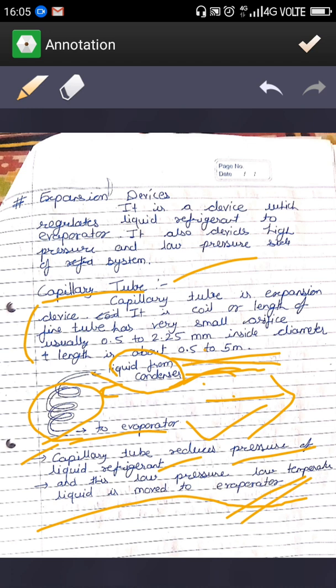Third one, this requires low starting torque to start the compressor. So a lower starting torque motor can be used with this unit. No receiver is required for system using this device. Its cost is much less compared to the other device.